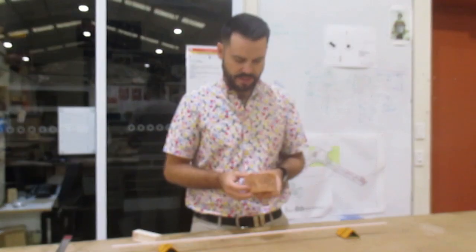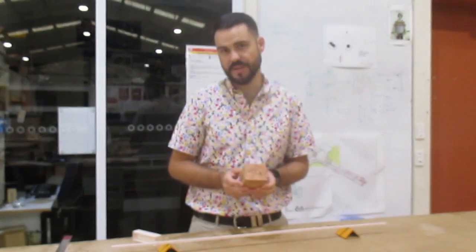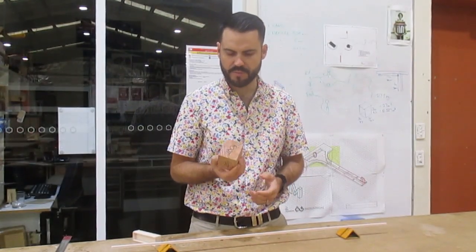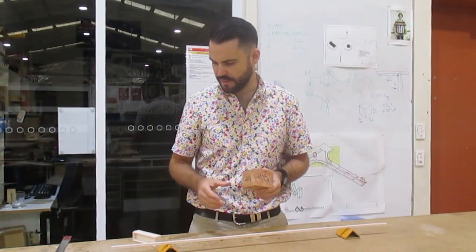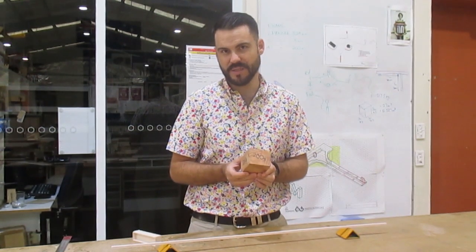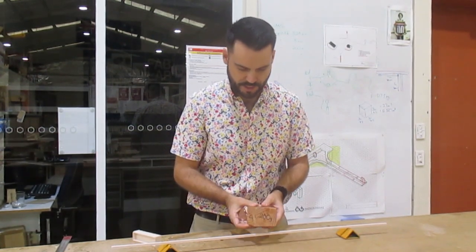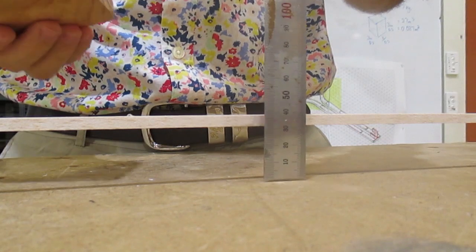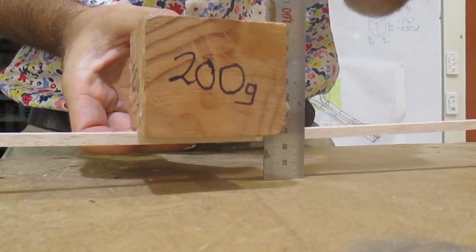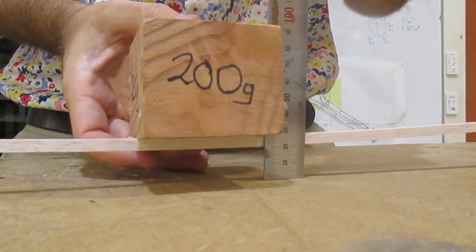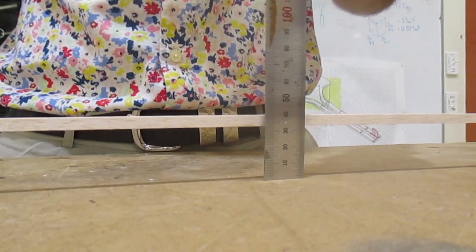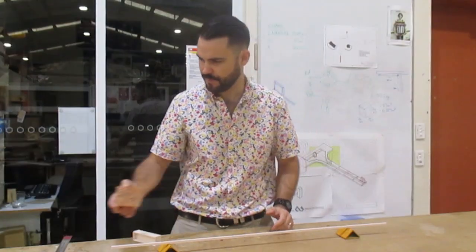You also might like the idea of using an object which has a known mass. In this case, this is just a block of wood. I've measured the mass at 200 grams, and I know that that's representative of about 2 newtons. Placing that in the center, I can see that it sags a little bit, and using a rule, I could actually measure that deflection.